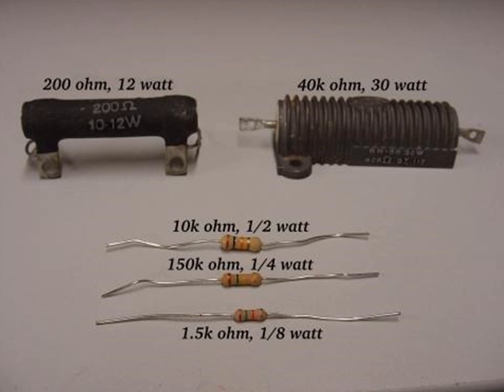Similarly, figure 2 shows 40 kilo ohm. 1 kilo ohm means 1000 ohm, so 40 kilo ohm means 40 multiplied by 1000 ohm, and this is a 300 watt resistance, that is, its capacity is more than the previous one. And at the bottom there are another three resistances.